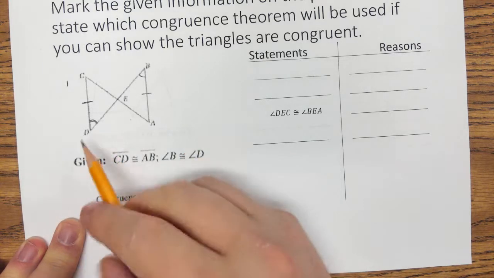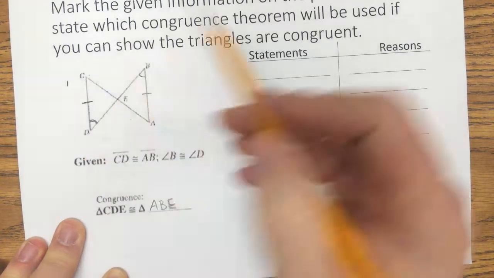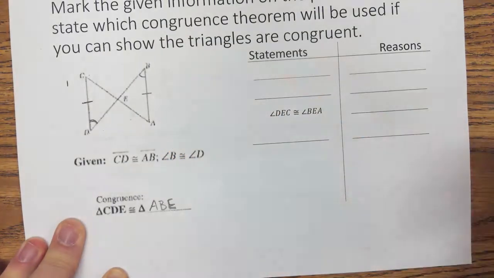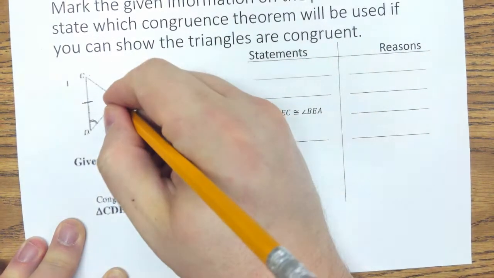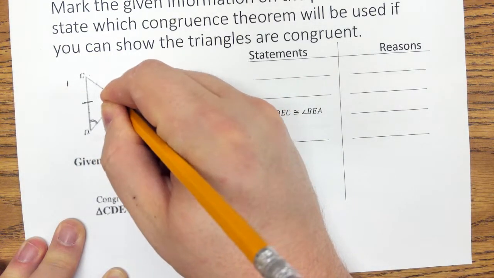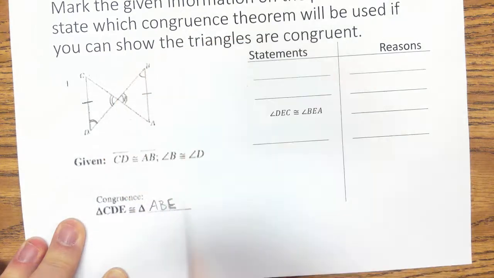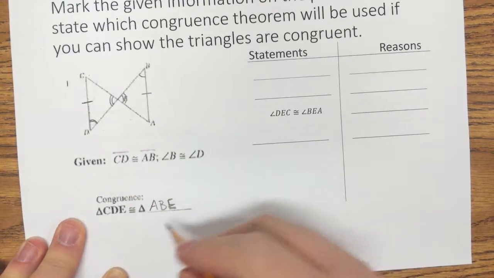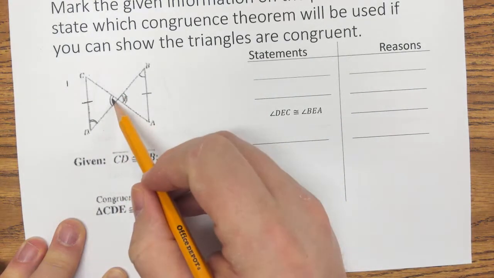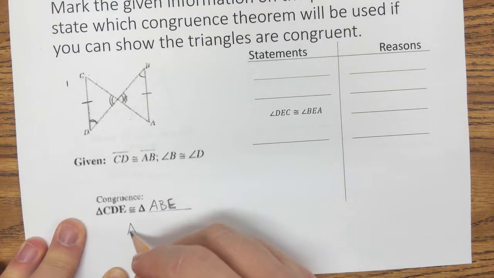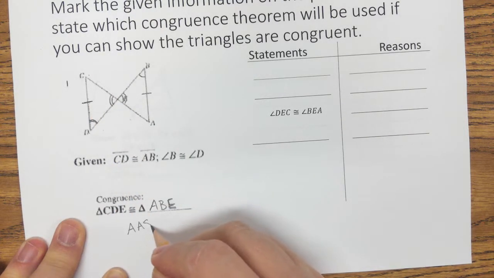Well, I know that angle DEC and angle BEA are congruent to each other because they're vertical angles. So I'll mark those congruent. That means that these triangles are going to be congruent by angle, angle, side. So angle, angle, side.